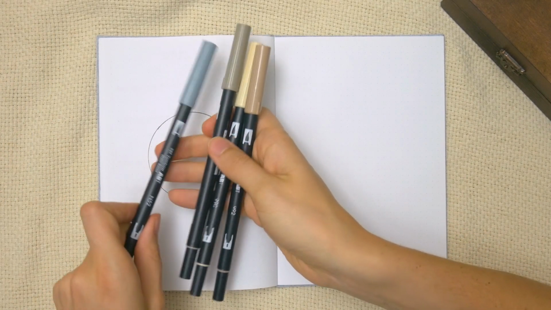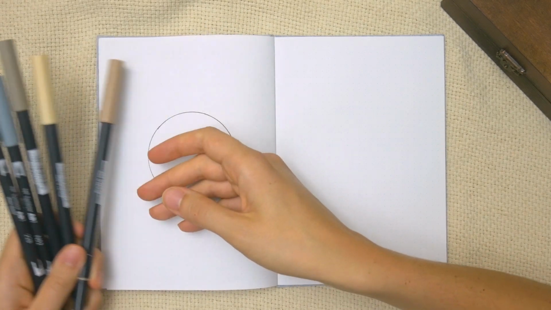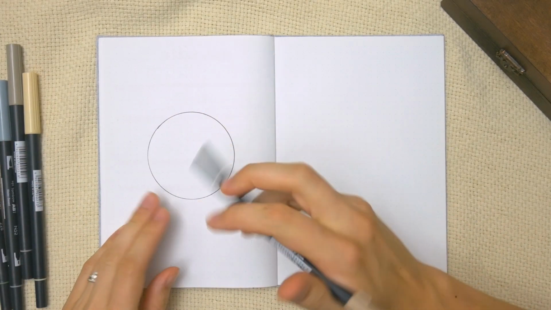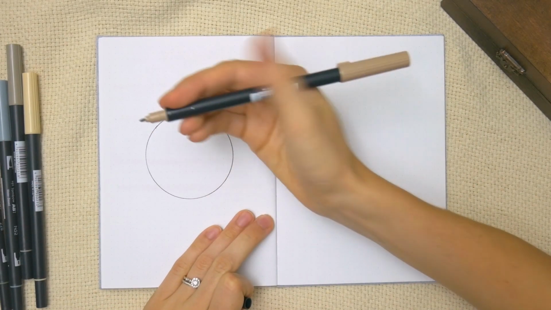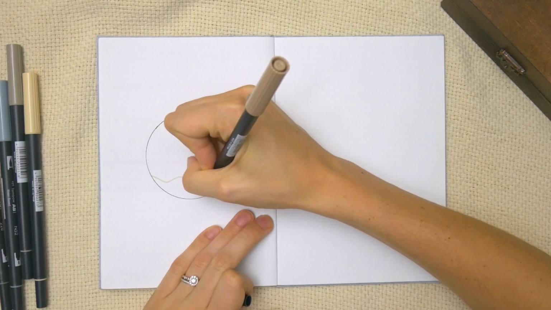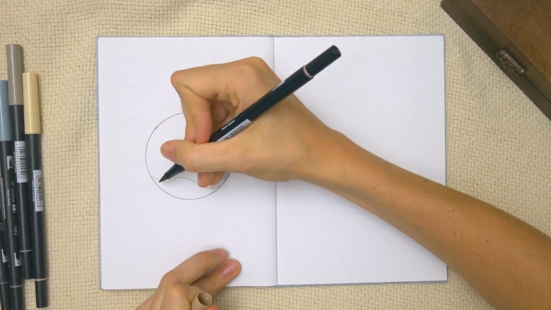So some for the ground. I'm going to use one for the sky and for cacti, and then I might also go in with some white gel pen to add clouds or something. But for now, what you want to do is just fill this whole circle, or square if you're doing a square, with this desert scene. So I'm going to start off just by making a layer in this color, and then I'm going to color it in.